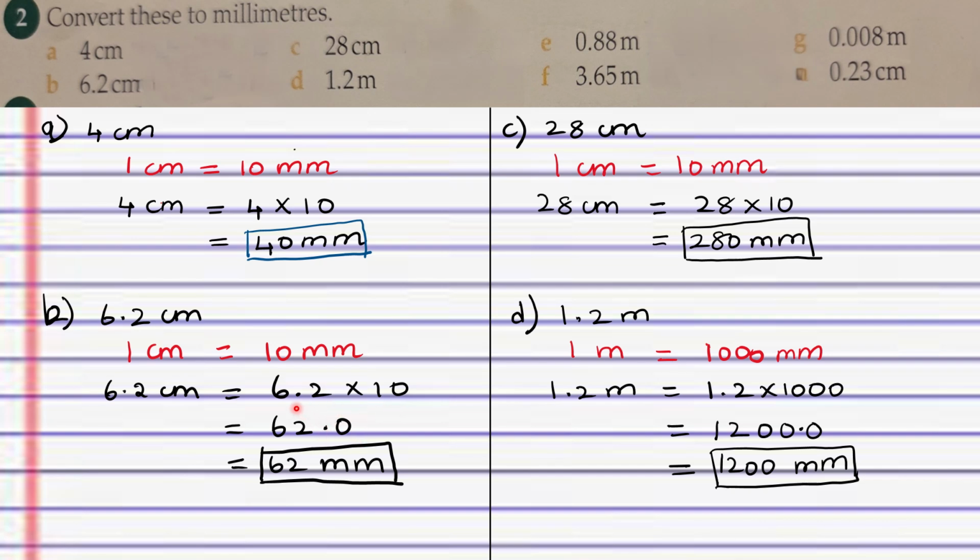After the decimal point, we have only one number, right? We have only one place. So from the last, you just leave one place and keep the decimal point. Just leave one number from the last. Okay. So the final answer is 62 millimeter.